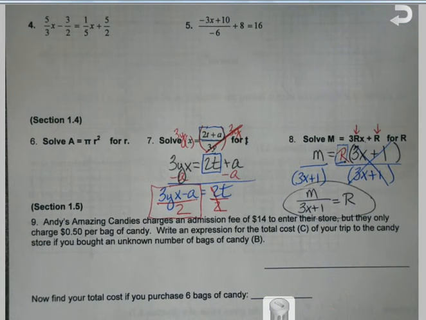I have a question. Sure. I put x times 3y minus a divided by 2. Does that make sense? X times 3y minus a divided by 2. Yep, same thing. Okay.